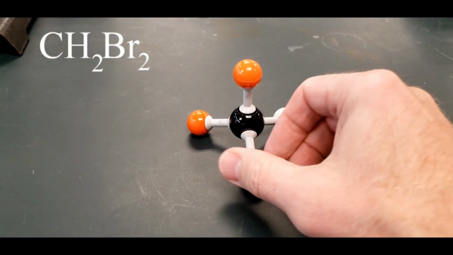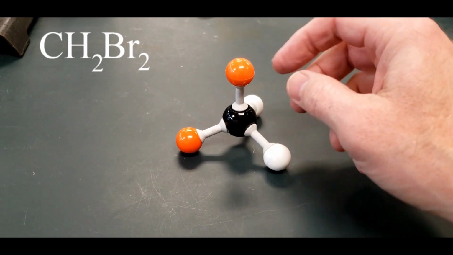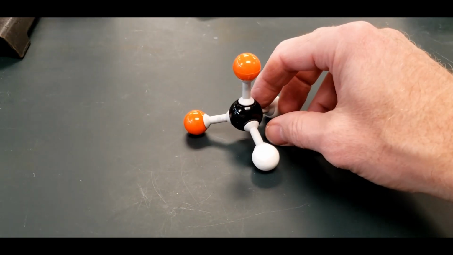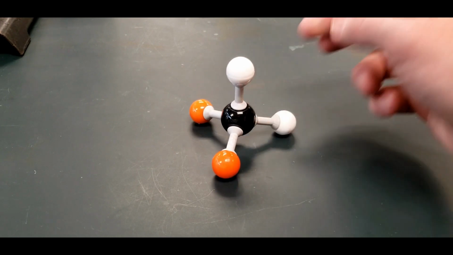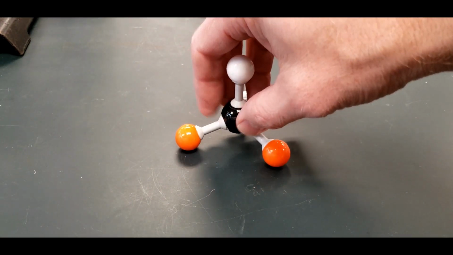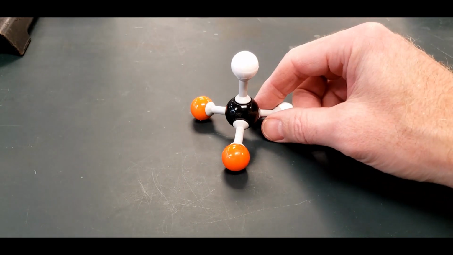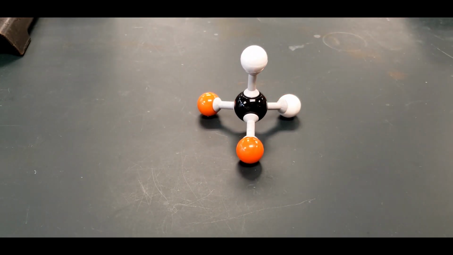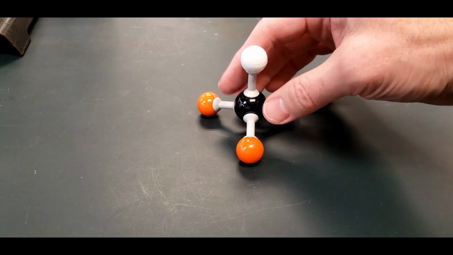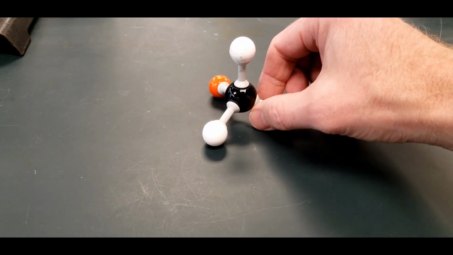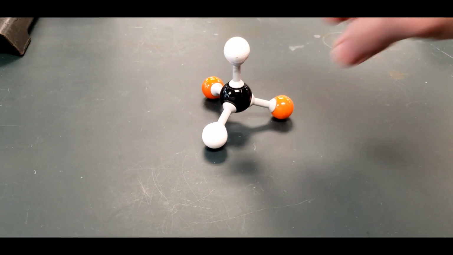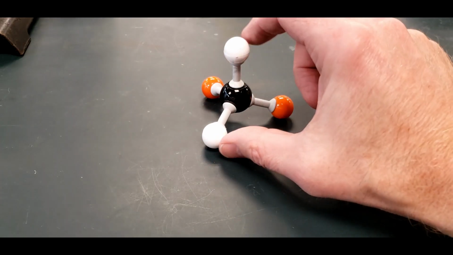And so we have a methane that we've replaced 2 of the hydrogens with bromine. So this is dibromomethane, but it would have the same molecular geometry as methane. But we just have to have the different color atoms here to indicate that they're different atoms than these here.